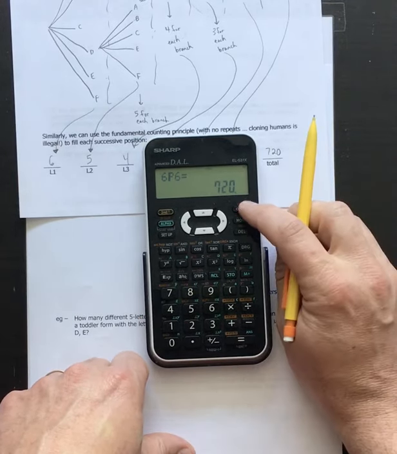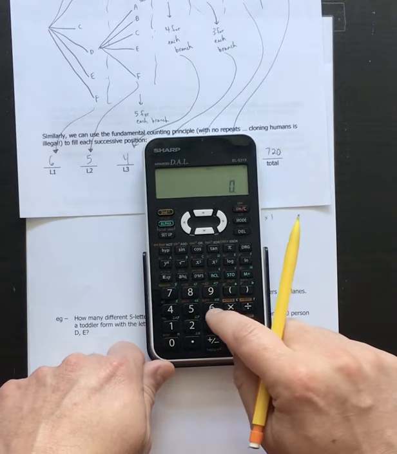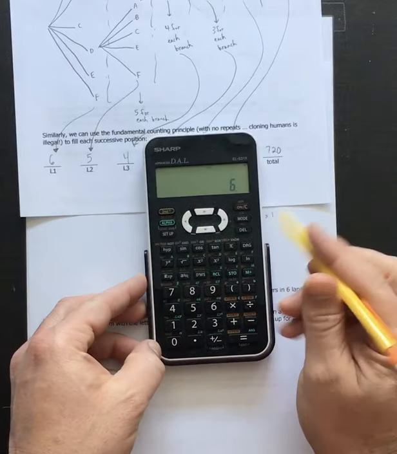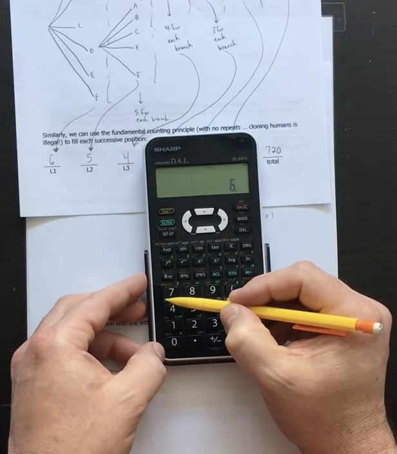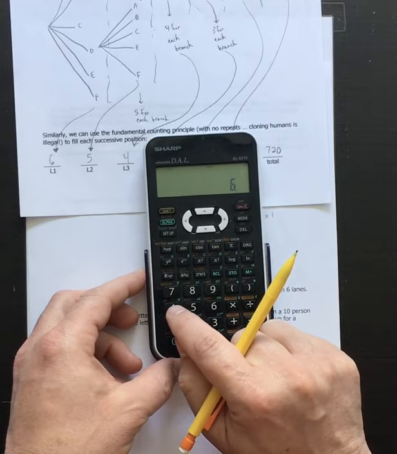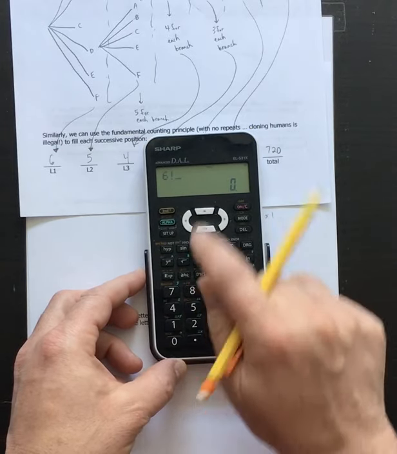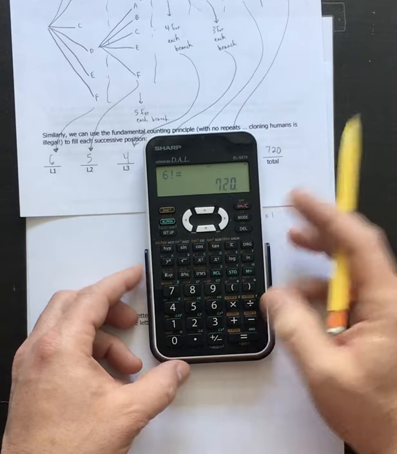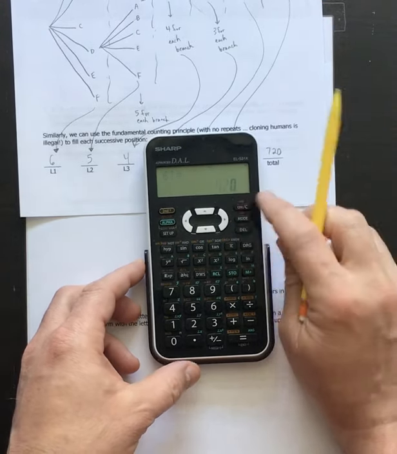You could also do 6 factorial if you wanted to. So you would go 6, and then the factorial for me in this calculator is all the way over here. Second function, and then we would go for the 4. Notice how it's 6 and then an exclamation point. And then you would press enter, and it would give you 720. So that's how you would do those calculations.